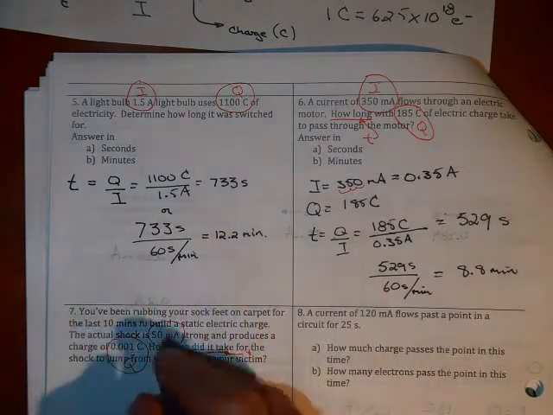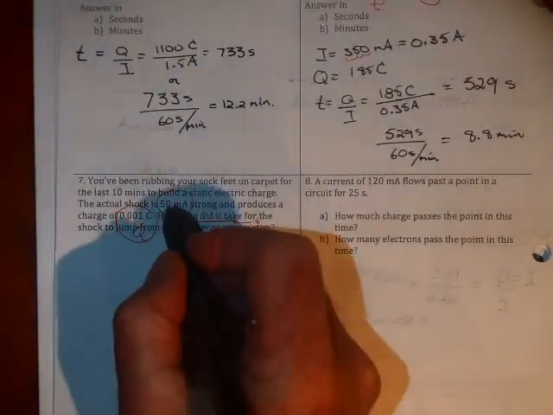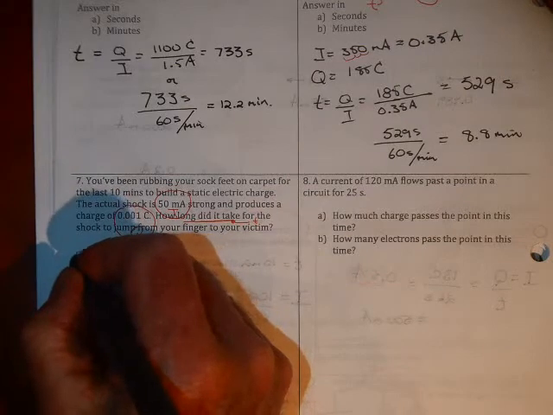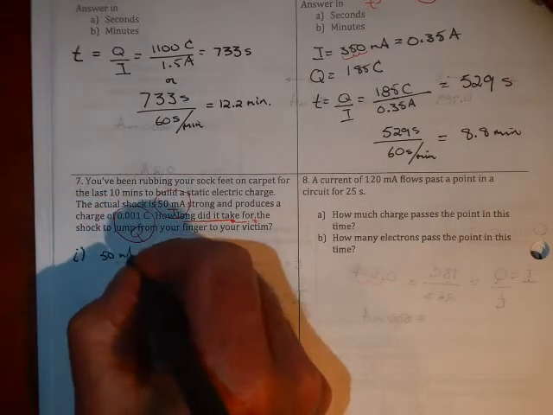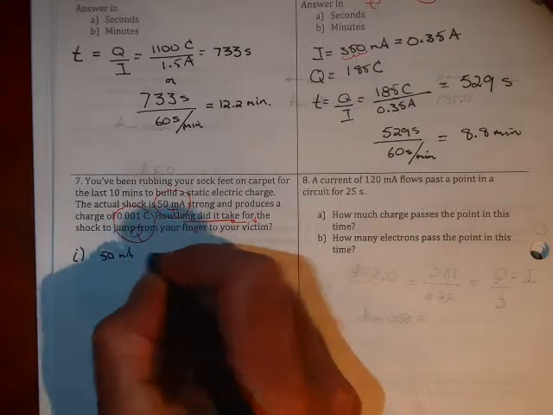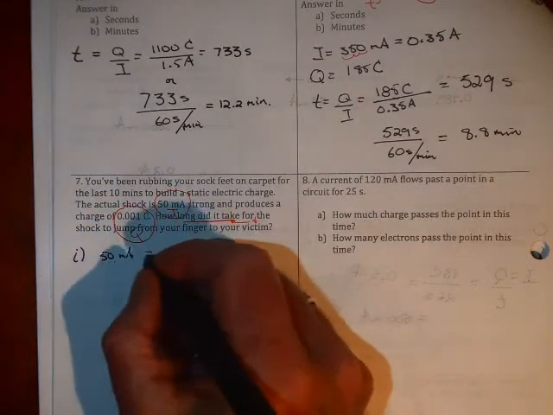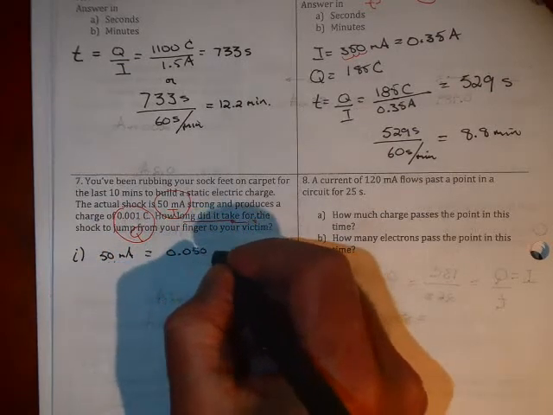The first step is I have to change milliamps to amps. So first step, 50 milliamps. I need to move this 3 that way. So it's 1, 2, 3. So it is equal to 0.050 amps.